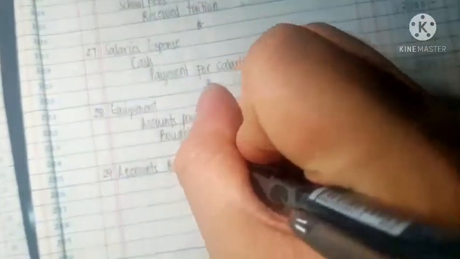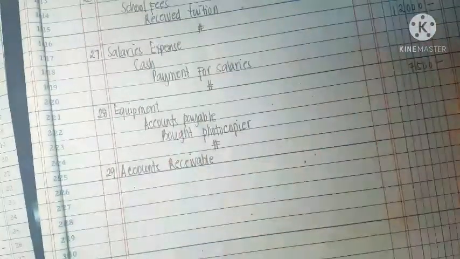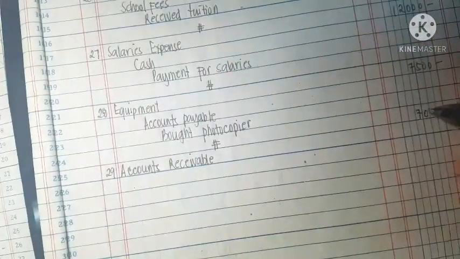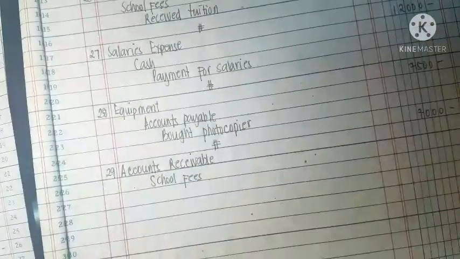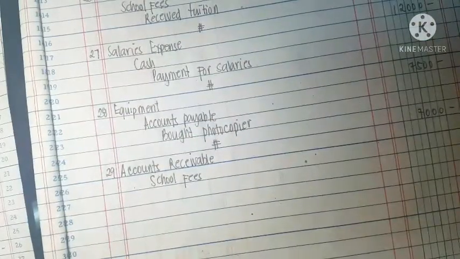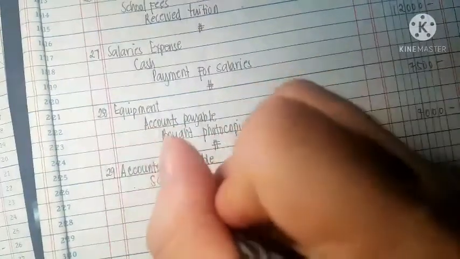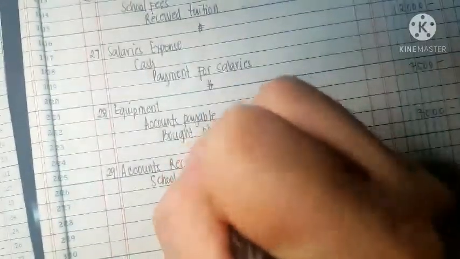October 29, we debit accounts receivable for 7,000, and credit school fees for 7,000. Explanation: receive tuition fees.